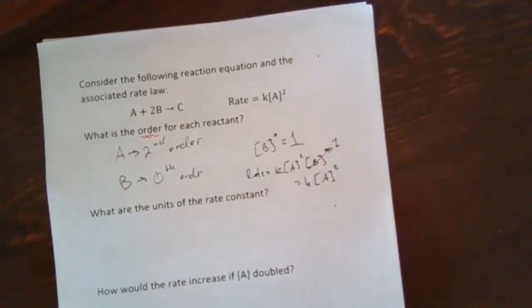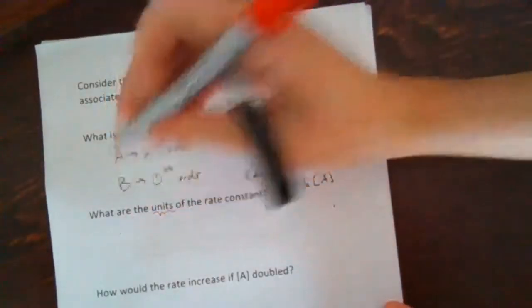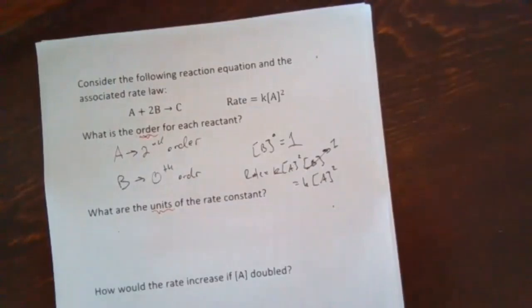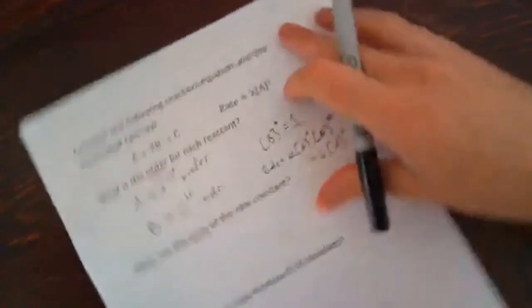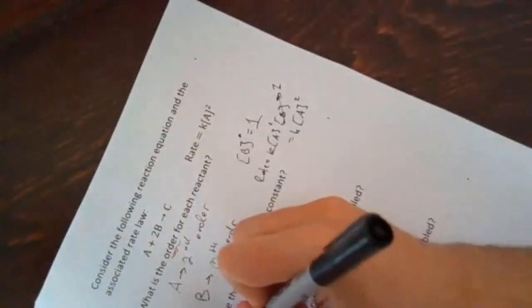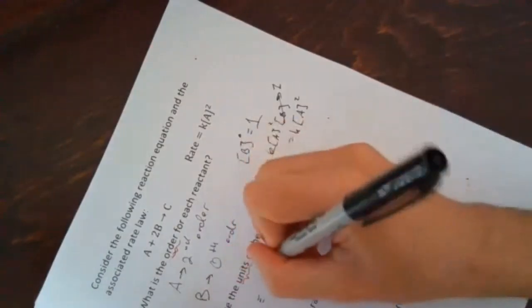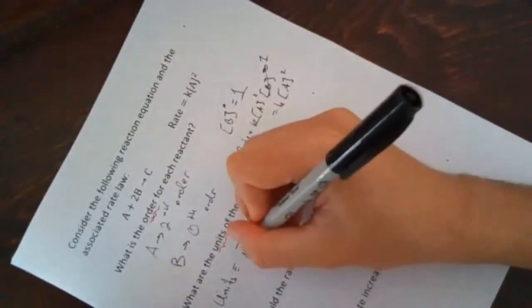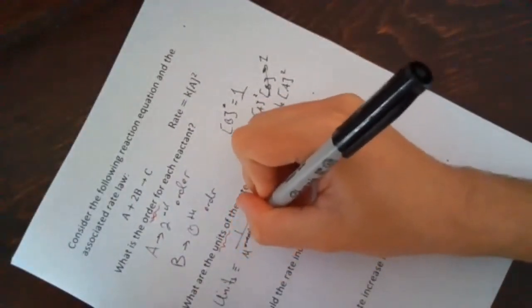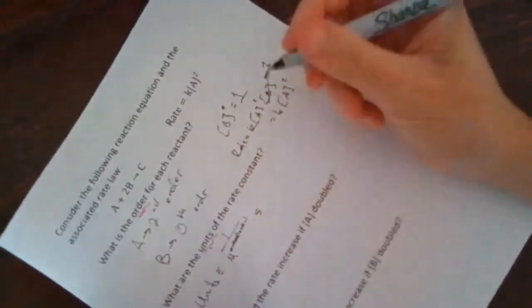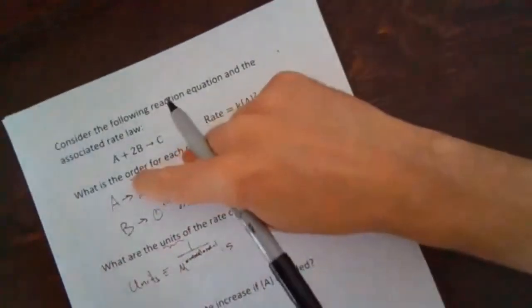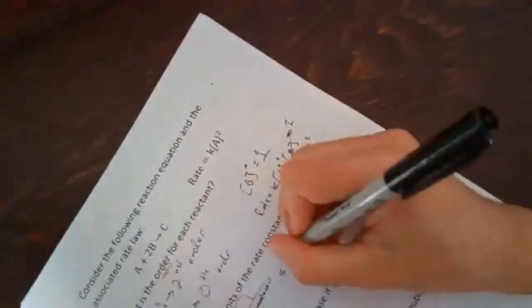What are the units of the rate constant? We could go through the process of plugging in units for everything and trying to get the units on K sorted out. But we can also just use our overall expression. We know that the units are going to be 1 divided by M to the overall order minus 1, times s. So the overall order is 2 plus 0.